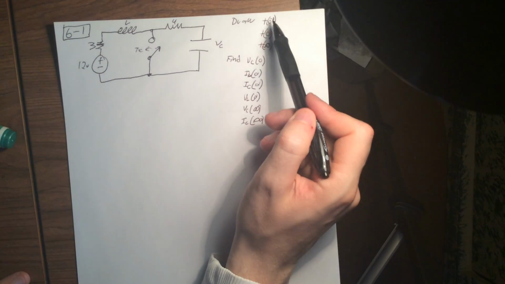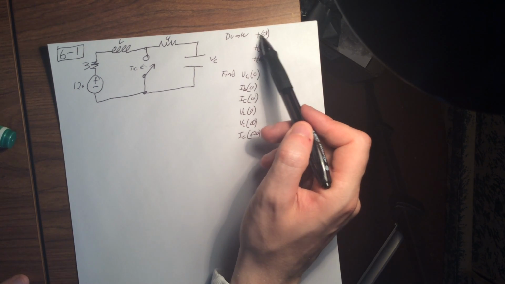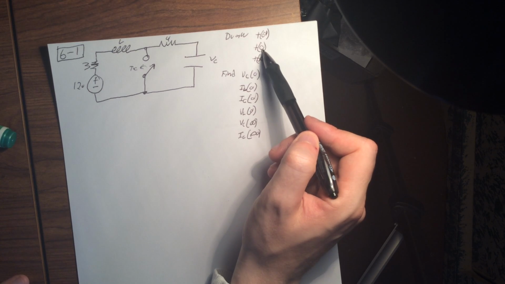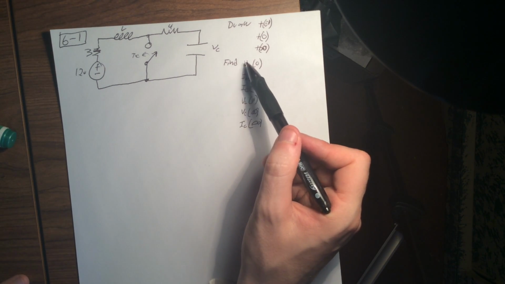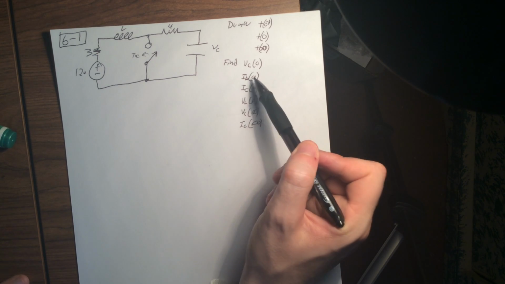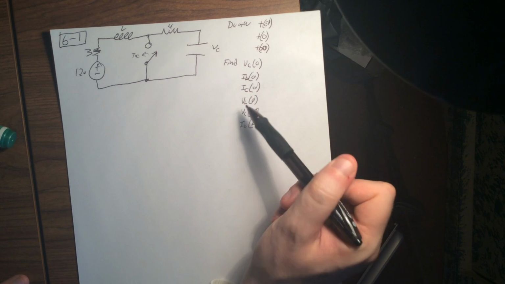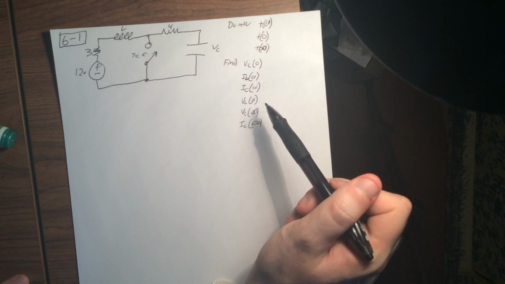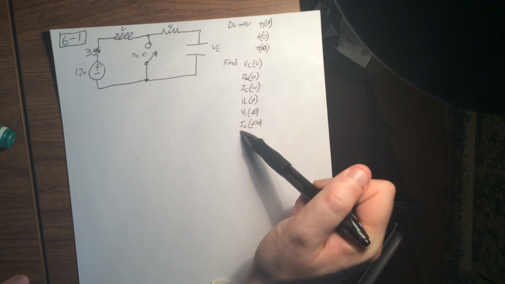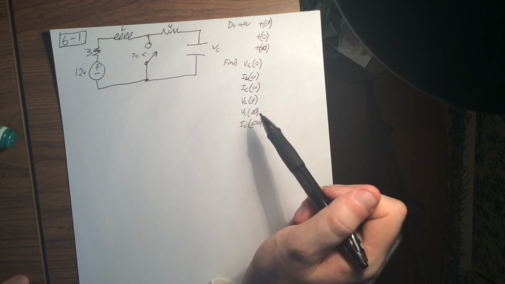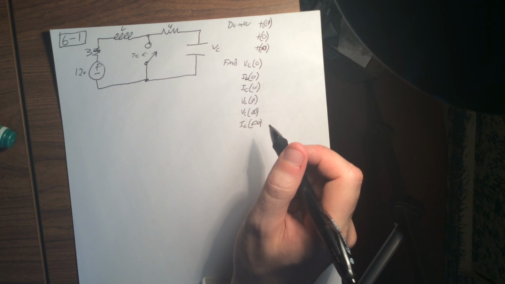So what it's asking us is to draw our circuits from negative infinity to 0, then at 0, and then at infinity. And then it's asking us to find our voltage across our capacitor at 0, our current through our inductor at 0, our current through our capacitor at 0, our voltage over our inductor at 0, and then our voltage across our capacitor at infinity, and our current through our capacitor at infinity. So let's solve these out right now.